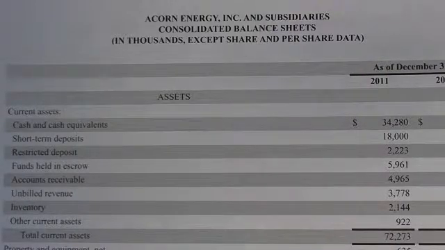spend, convert to cash within 1 year or one operating cycle, whichever is longer. Okay? 1 year or one operating cycle, whichever is longer. Now, in most cases, it's a year. Some firms have an operating cycle that lasts longer than a year.